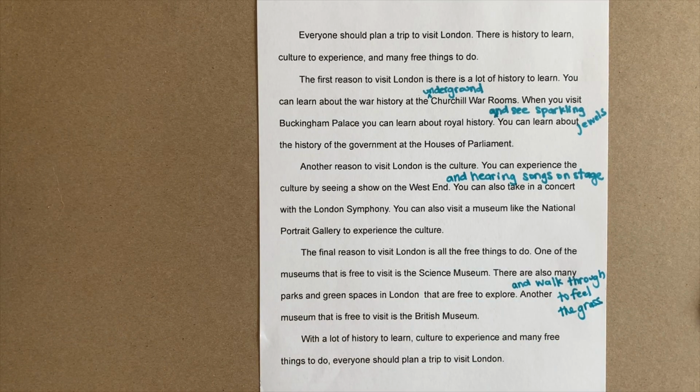So what I want you to do is to go through and see if you can find ways to add descriptions of what your reader can hear or what your reader can see, what they can touch, maybe extra details of where they can go. And if you're still looking for more, you can think of ways to add in descriptions about what your reader can taste or about what your reader can smell.